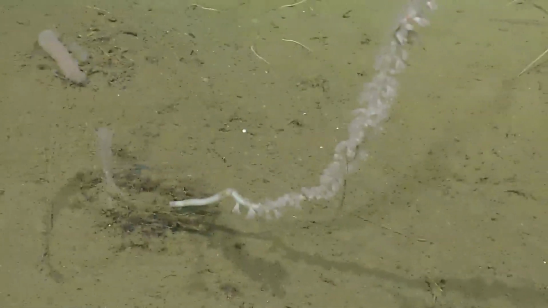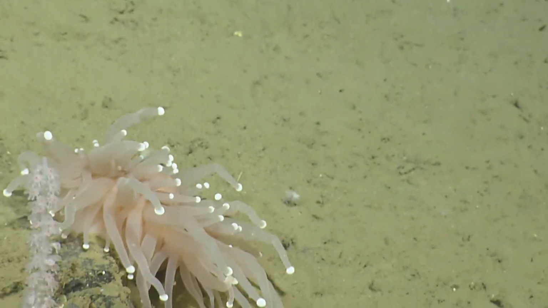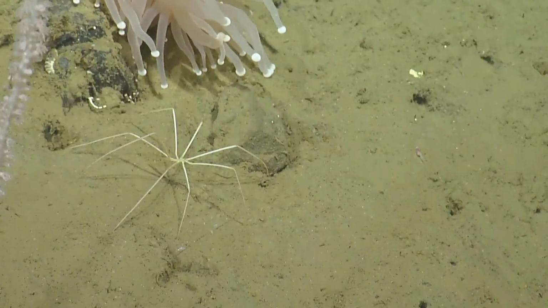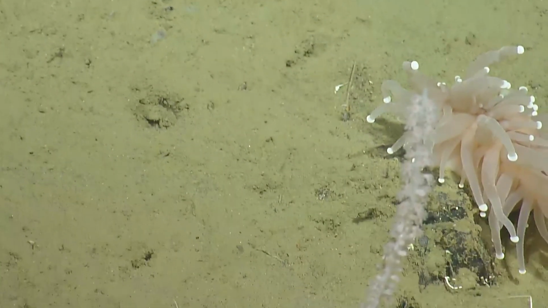That's awesome. And your friend, Mr. Sea Spider. Hello, friend. Do we have a few different kinds of bamboo coral here, or have we seen several different types on these dives?